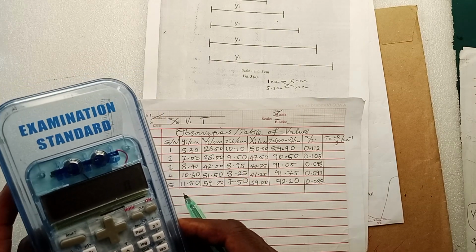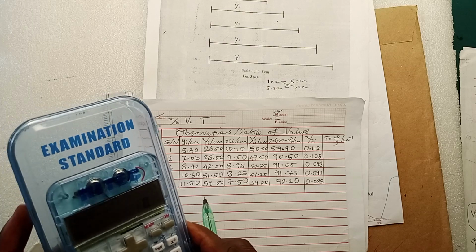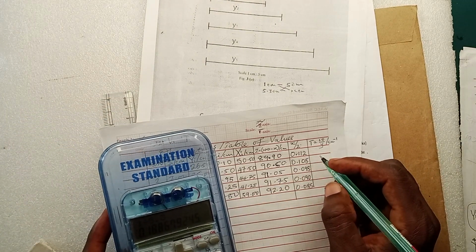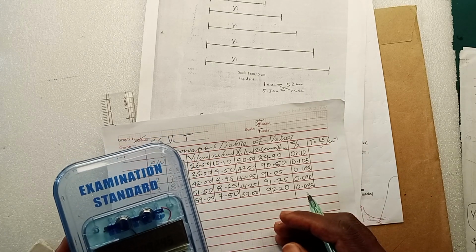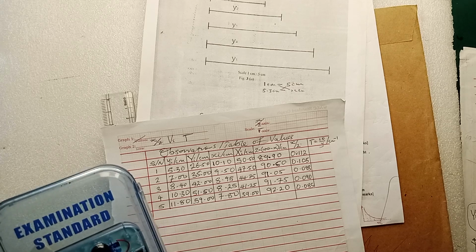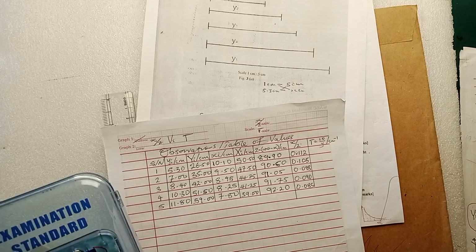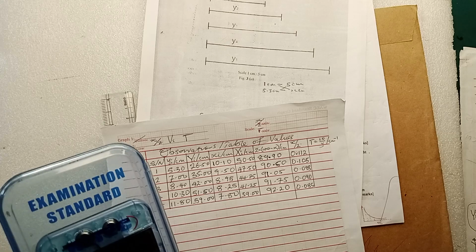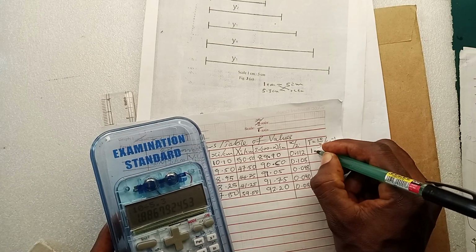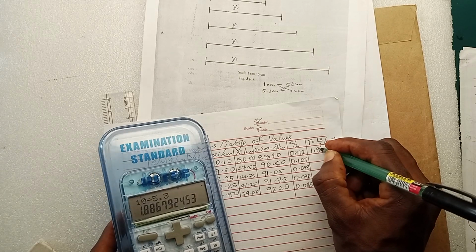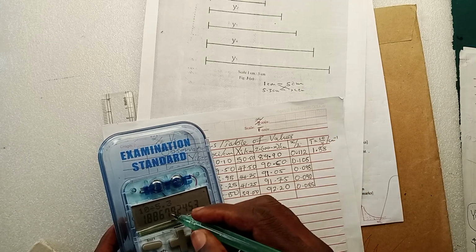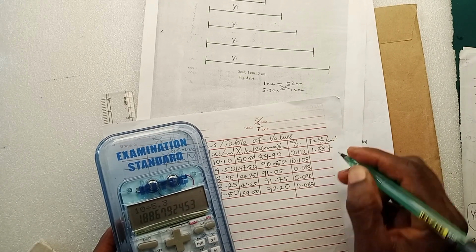So we'll have 10 divided by 5.3. We got 1.887, rounded up.